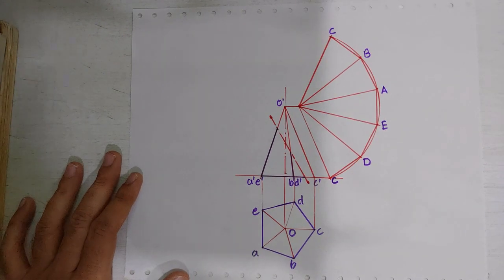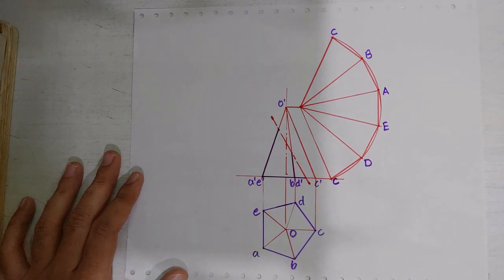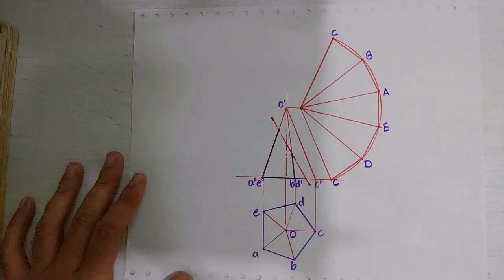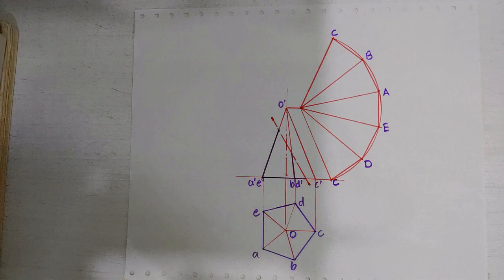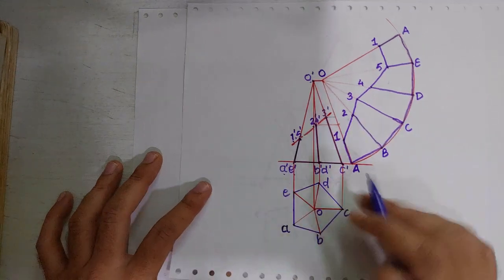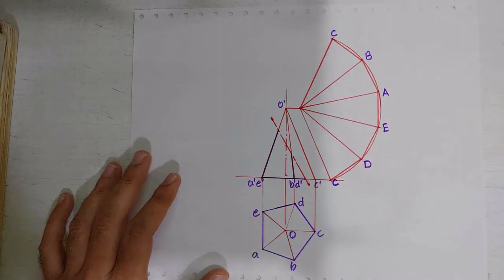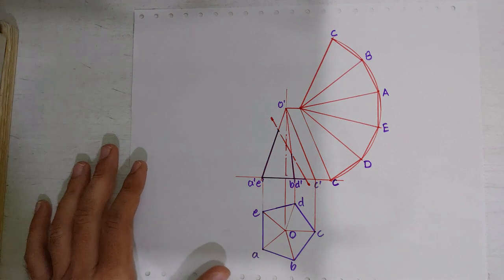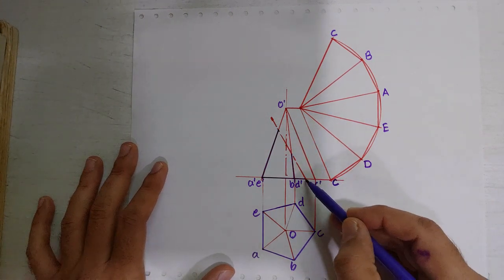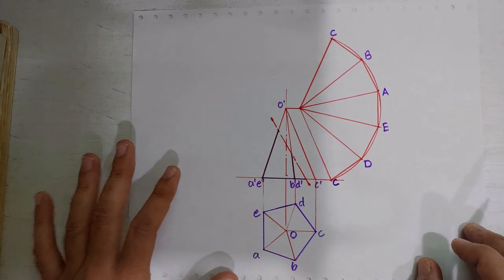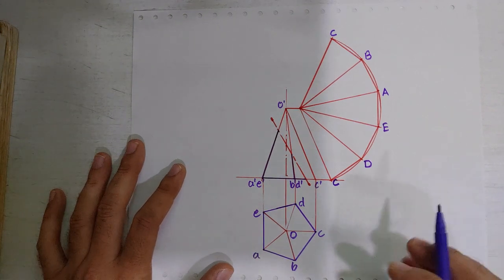Okay, so the next problem is also of a pentagonal pyramid. Here the difference is, in the earlier problem, if you have observed, the cutting plane was not cutting the base. Suppose some condition is given by which, if you draw the cutting plane line, it is cutting the base also. So in that case, how to solve the problem, that we'll see quickly over here.